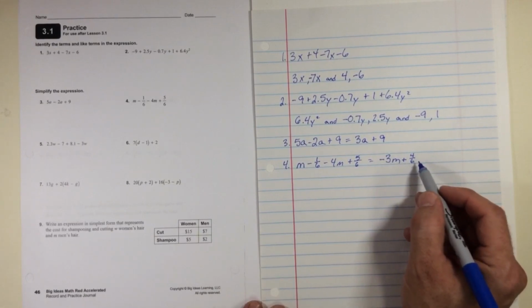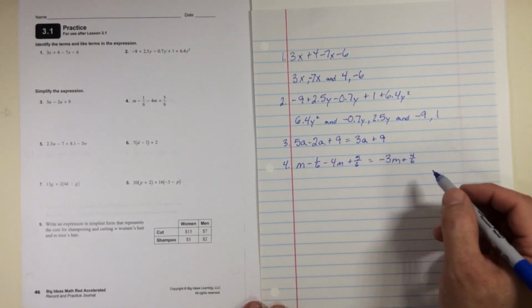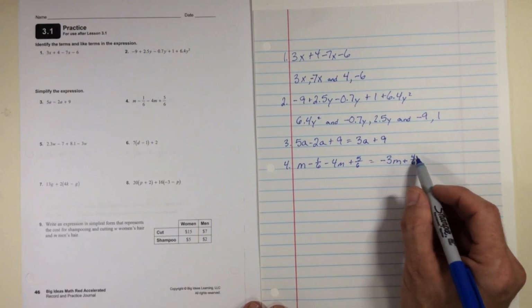I'm not going to simplify that because they were talking about 6 here, but if you wanted to, it would be negative 3m plus 2/3.